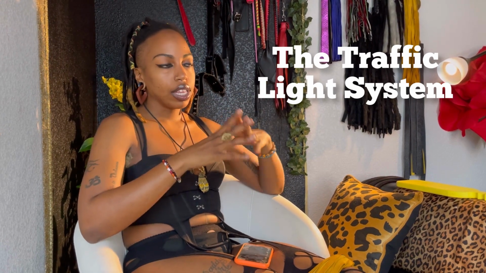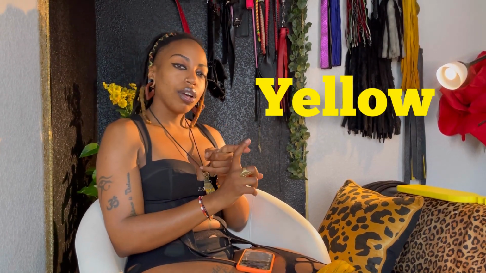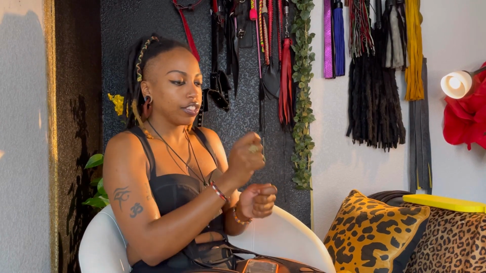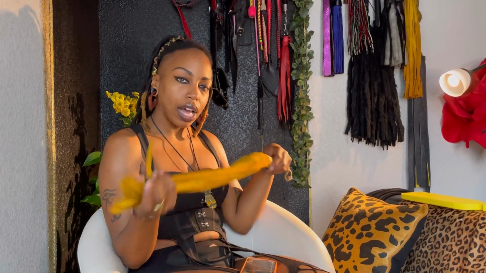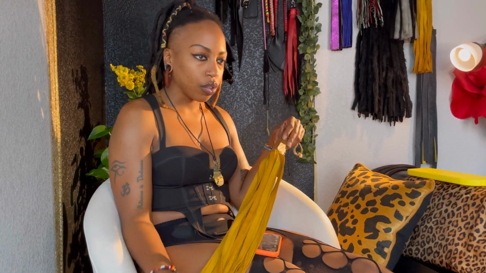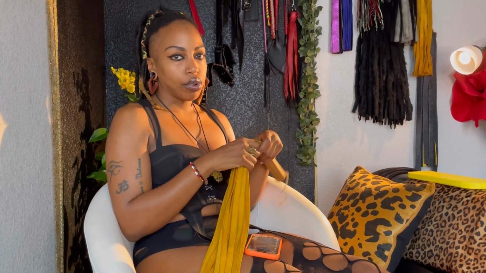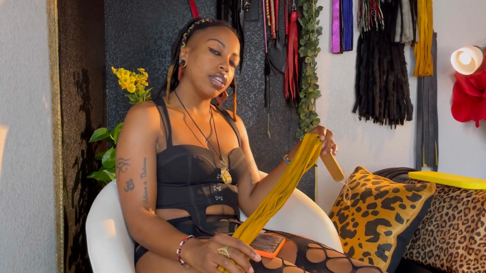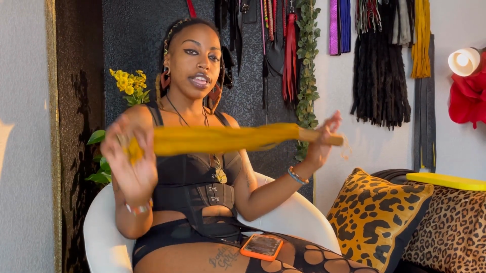Me personally, I use the traffic light system. It is important for me because it is broken down into three different parts. Now you have the yellow, and yellow is checking in. That is important when it comes to actually implementing and participating in what it is that you're playing with. If I'm flogging my bottom and they call yellow, I'll say, what's going on? And they'll say, well, it's getting a little stingy. Can you use something else? Or I don't want to be flogged anymore. Can we do something else? It doesn't necessarily mean end of scene, but they just want you to check in.